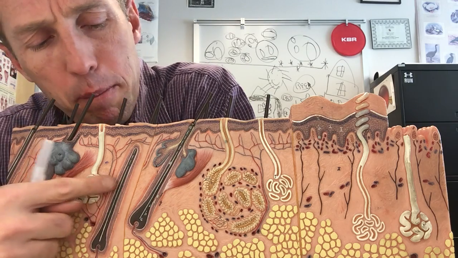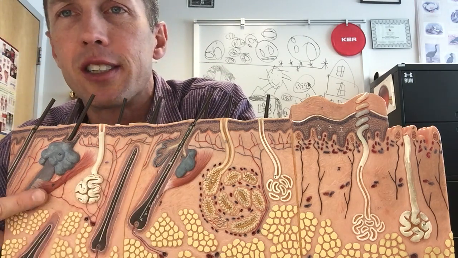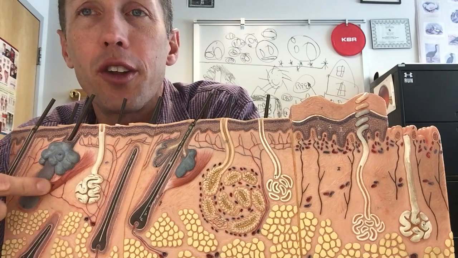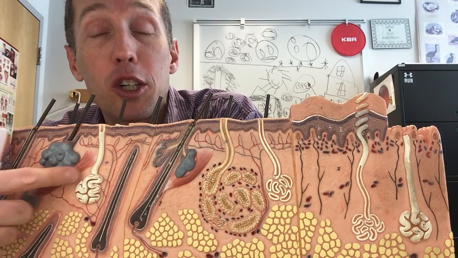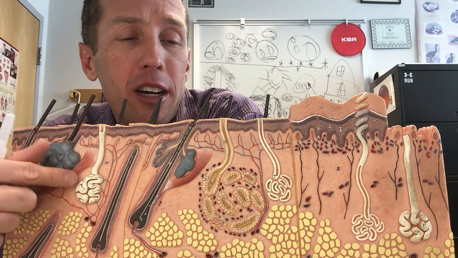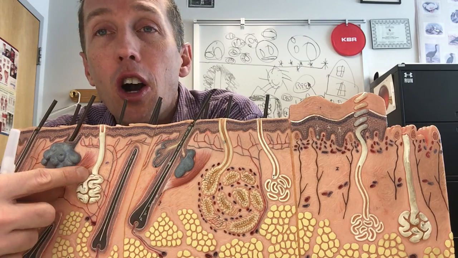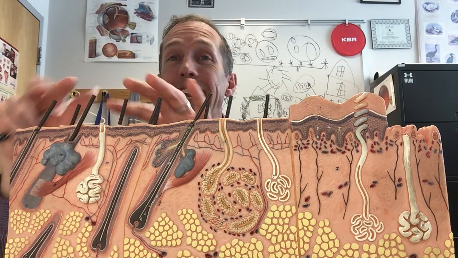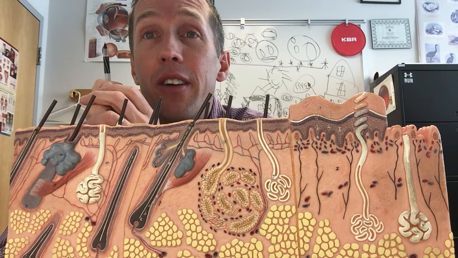Let's see. We have a muscle. Where's the muscle? There it is. Little piece of smooth muscle. This is some involuntary muscle. You don't control this. Each of these muscles is an arrector pili muscle. Okay? Arrector pili muscle. And these muscles are what are responsible for your hair standing on end, for goosebumps, which we get when we're cold or when we're scared.